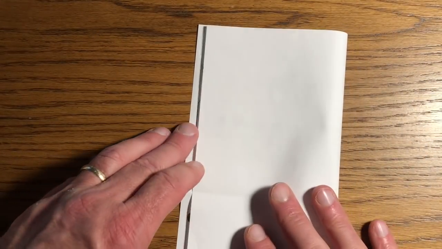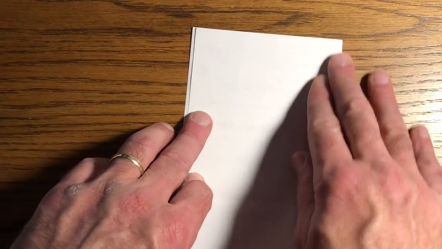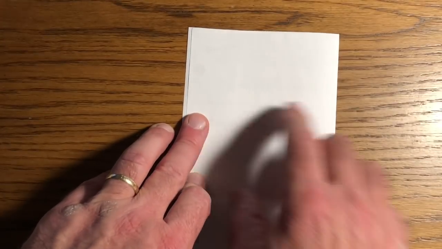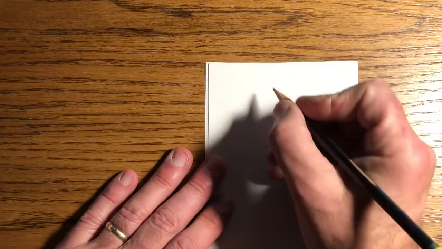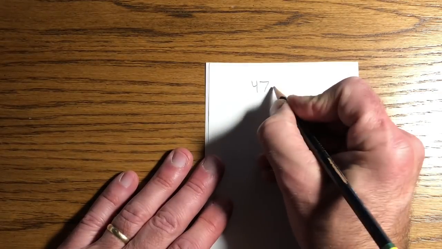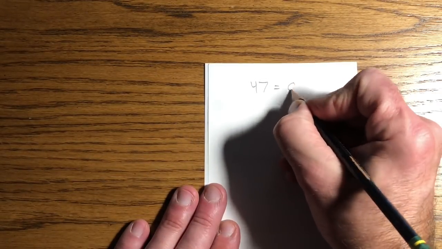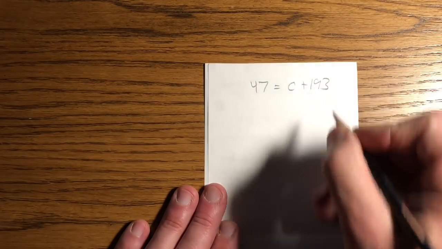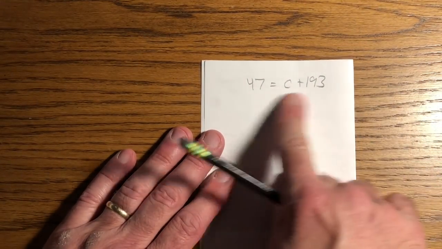Now go ahead and give your note sheet a hot dog fold, and we'll be on the back side here. We're going to put examples on both sides here. Starting on the left, let's put the equation 47 equals c plus 193.